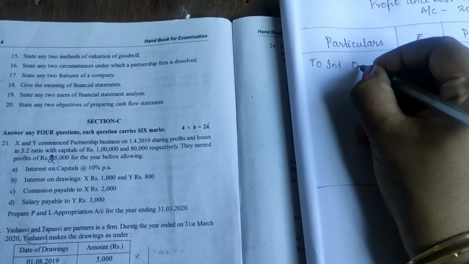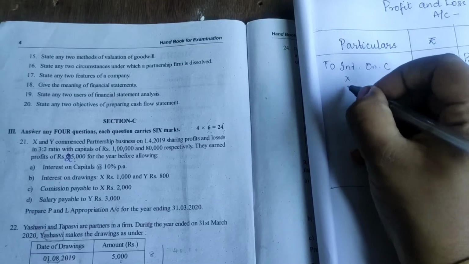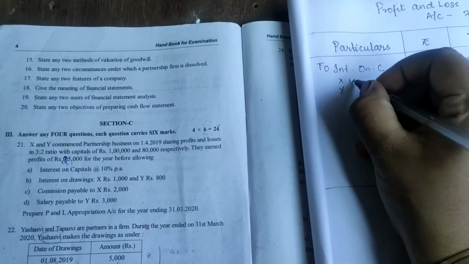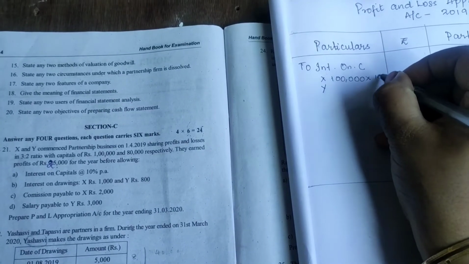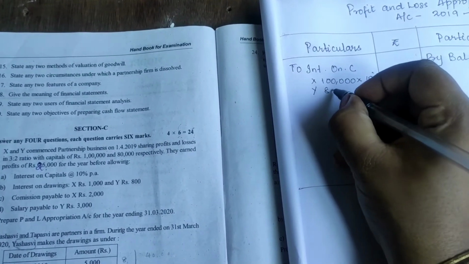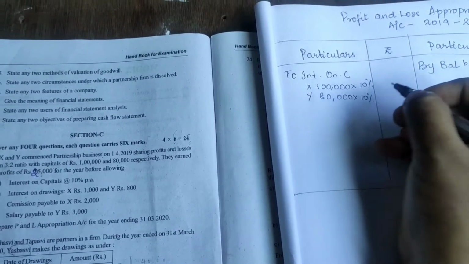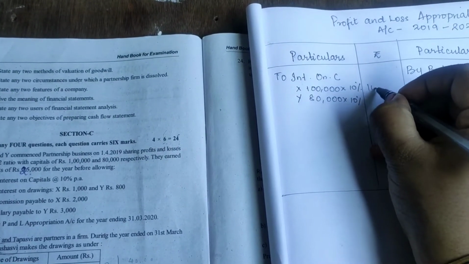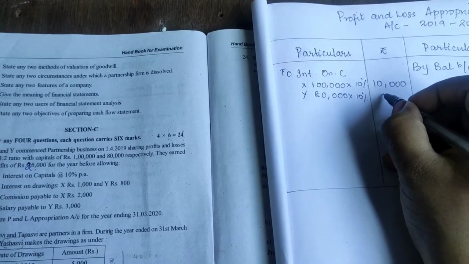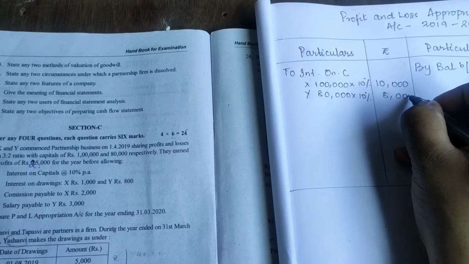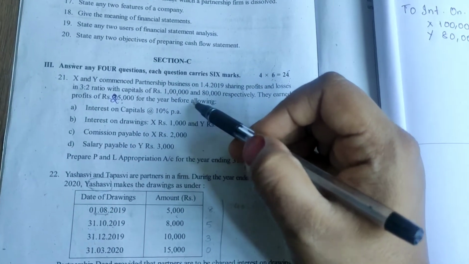Interest on capital is 10% on X and Y. The capital of X is 1 lakh, so 1 lakh into 10%, and Y 80,000 into 10%. 10% of 1 lakh is 10,000. 10% of 80,000 is 8,000. So overall interest on capital is 18,000. We have written that now.